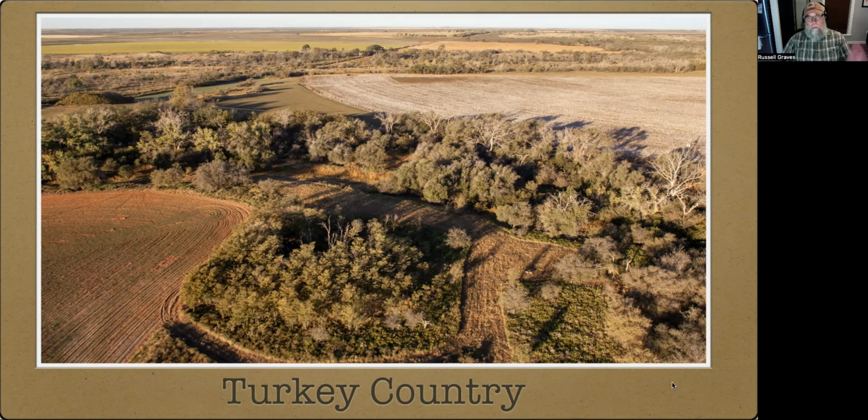And so we open up with the scene setter. What's turkey country? Well, if you have chickens in your backyard, those chickens like to roost as high as they can get. Turkeys are the same way. So in turkey country, you find these big trees along the creek drainages, and that's where you're going to find turkeys. And so they spend their day, our job may be going to work somewhere.